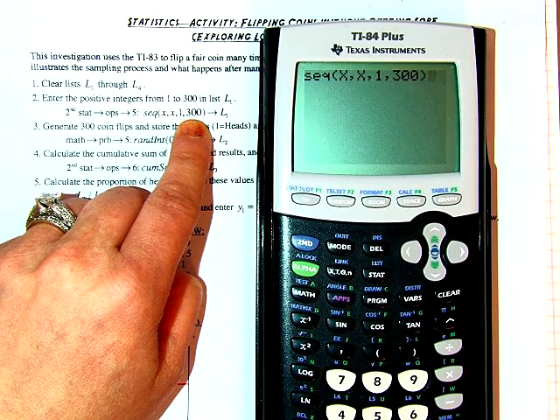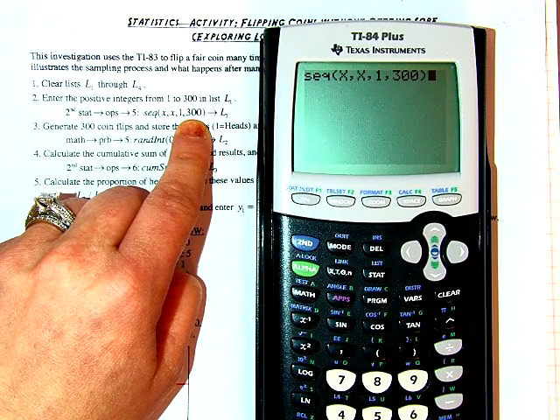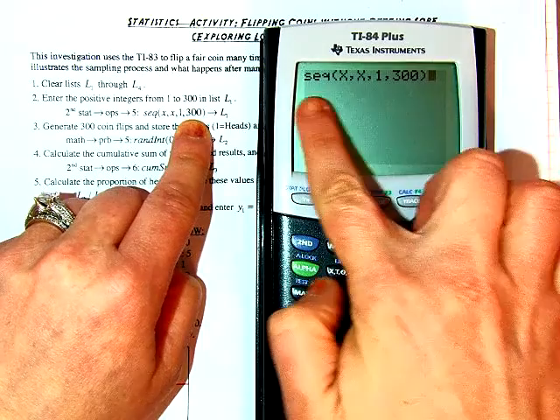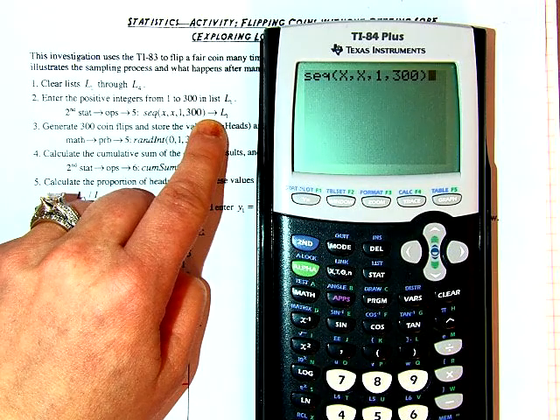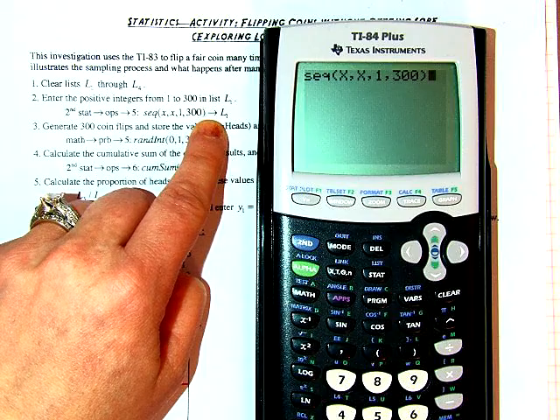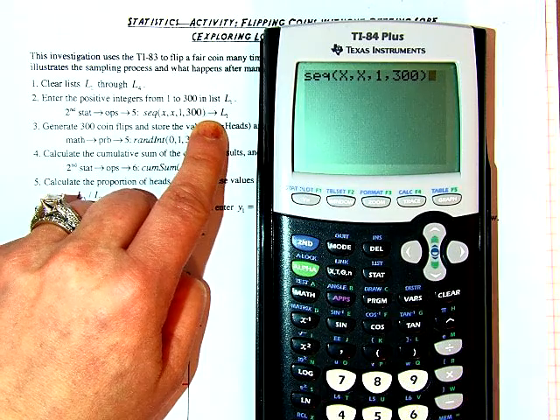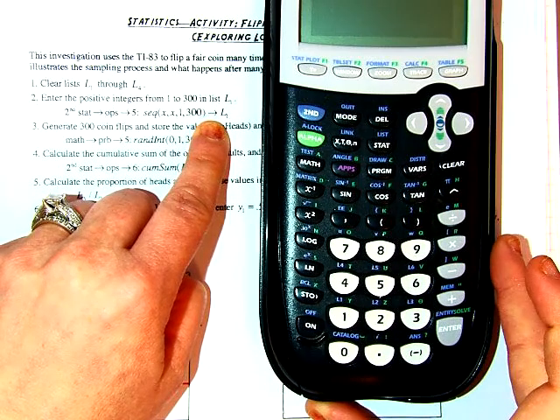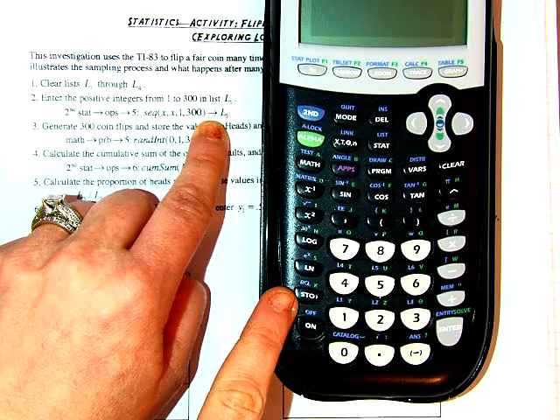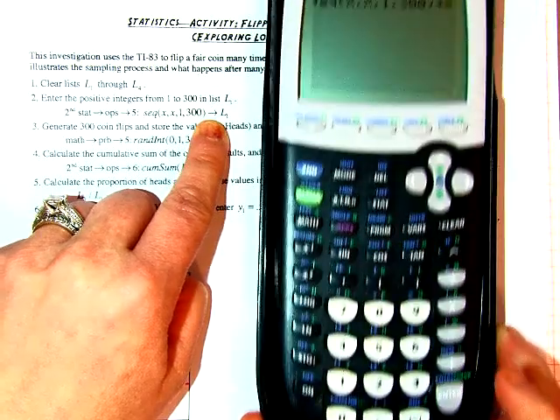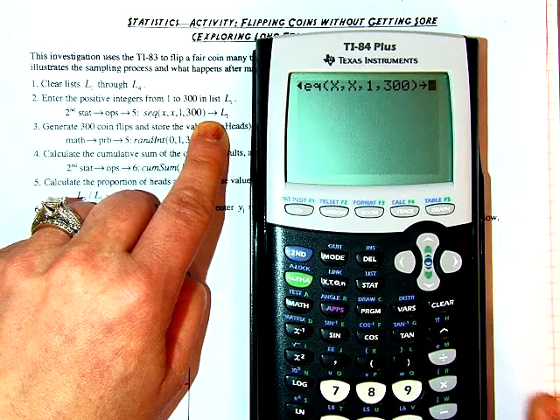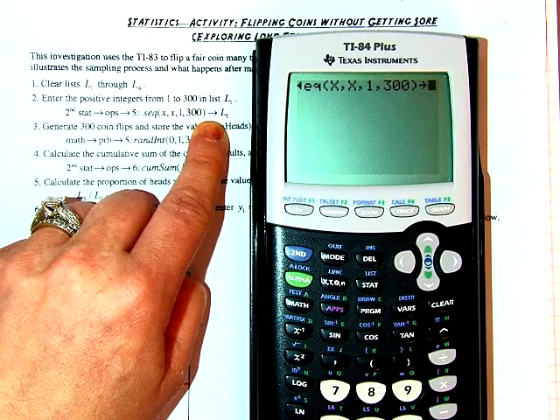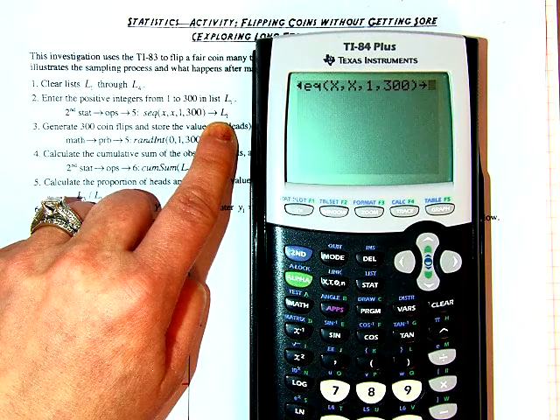If you have a fancier calculator than mine, you would hit Enter at that point, and it will show up on the home screen just like mine right now. From here, that little arrow to the right, we have to store it. Stow is right above On, so I hit Enter right there, and I see a little arrow pop up on my home screen. I want to stow it in the L1.